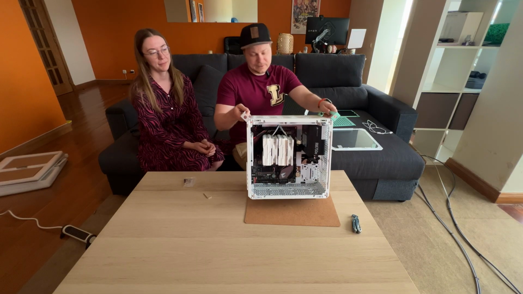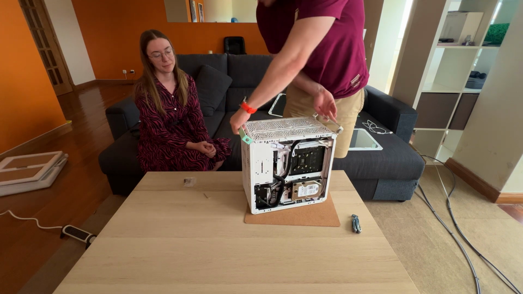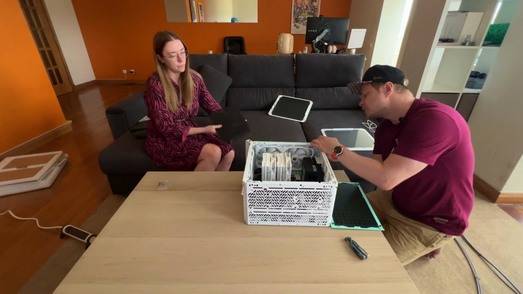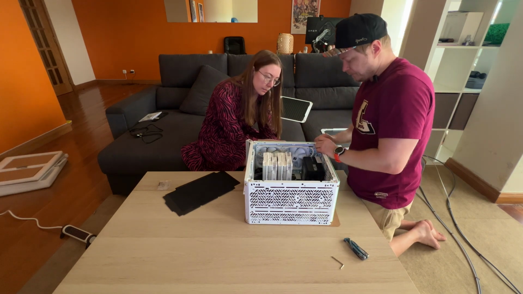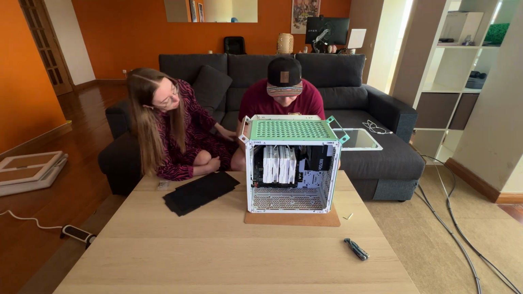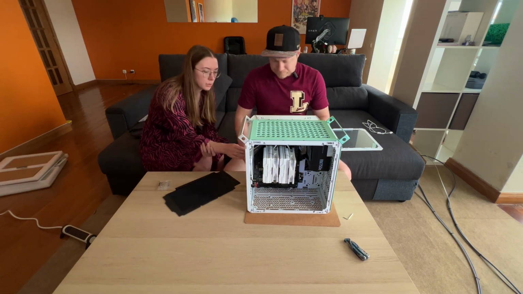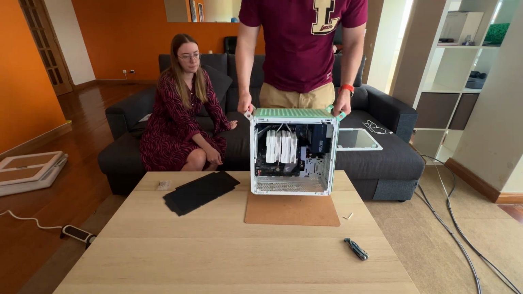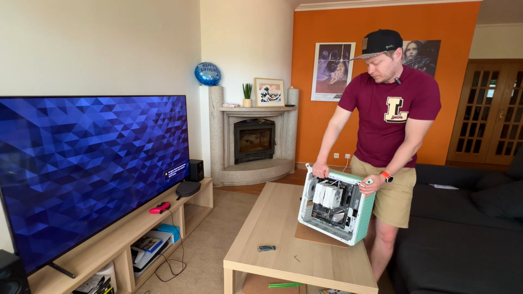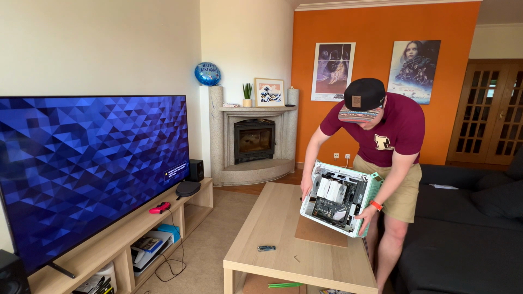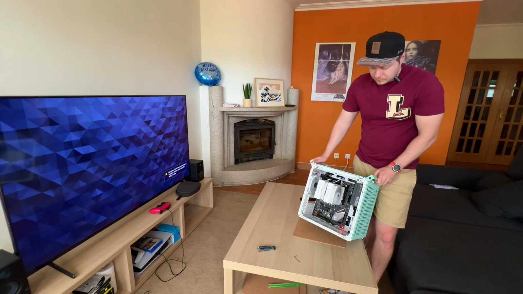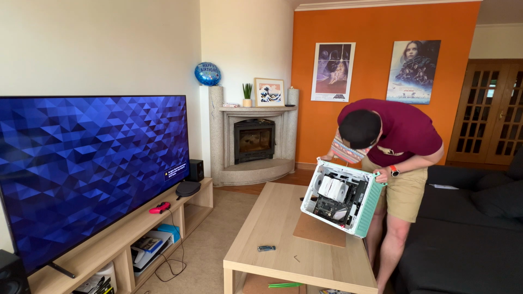So we have assembled our server. The last thing is to put on the covers and try to start it. We have 3 fans to push out air and dust filters to prevent dust from getting into the case. So let's start. The first start.